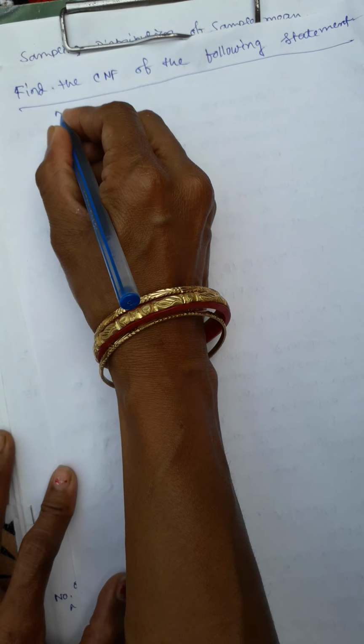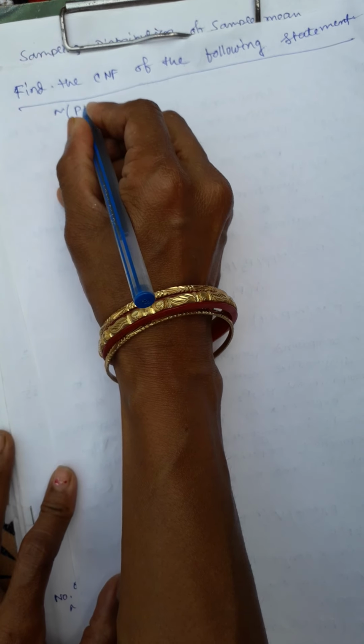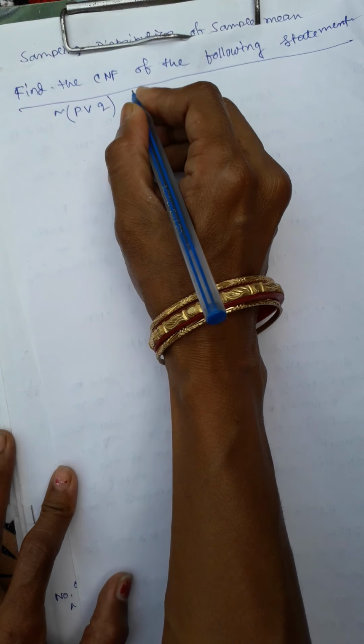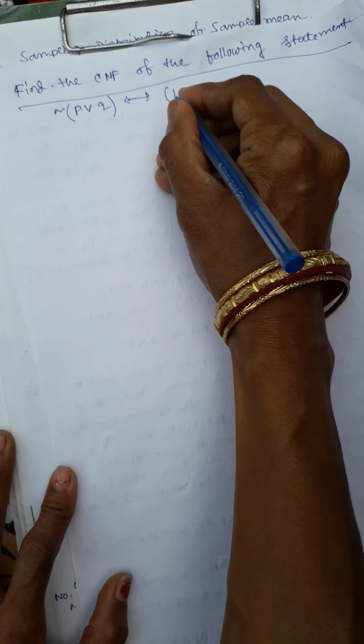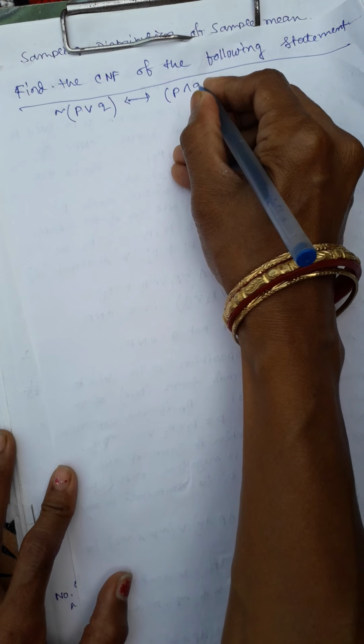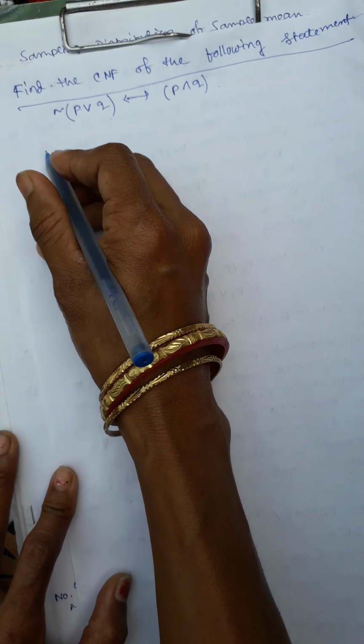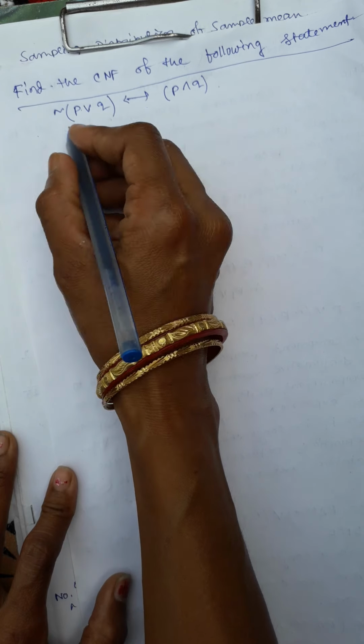Okay, here the statement is negation of P disjunction Q if and only if P conjunction Q. Let us find the truth table of this statement.